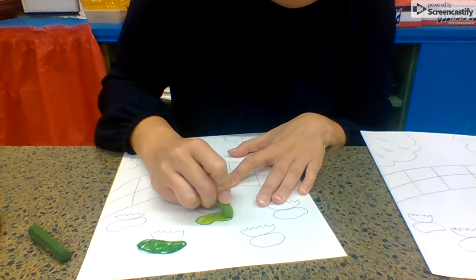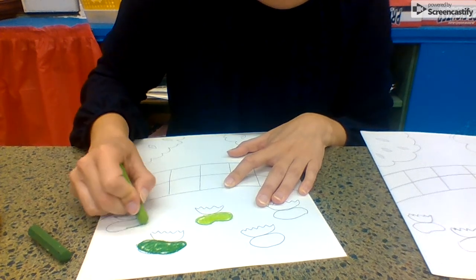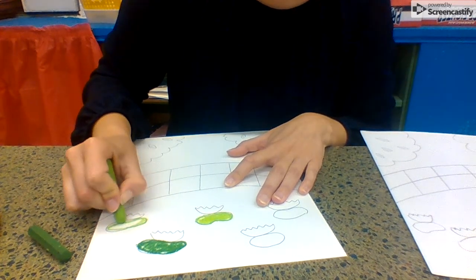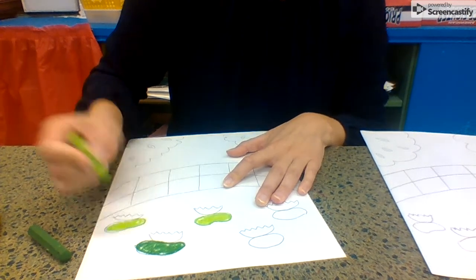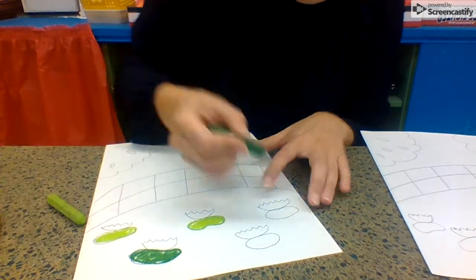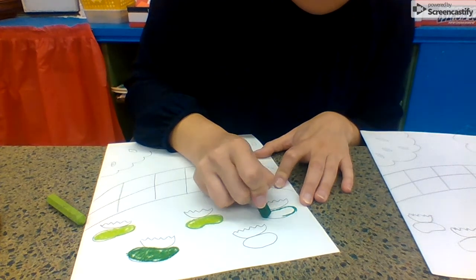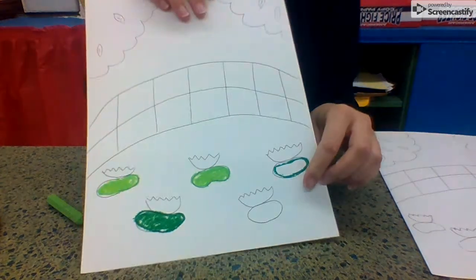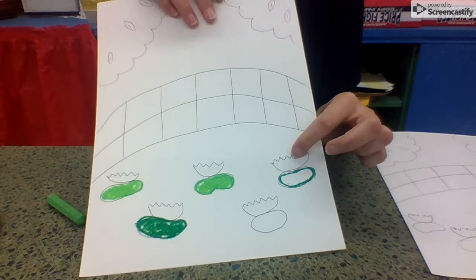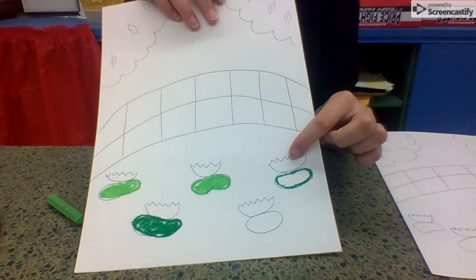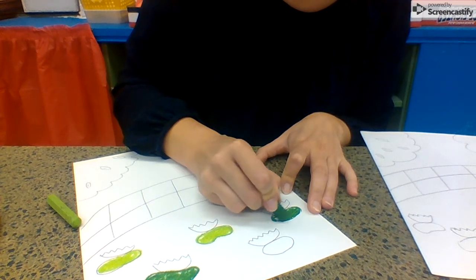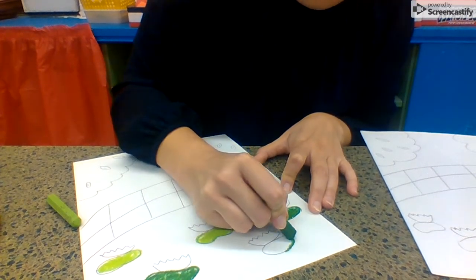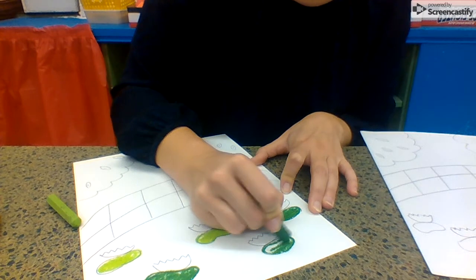Now this is the only thing in the artwork that you're really going to color in all the way. Everything else you are going to outline because we are going to paint it next time I see you. Again, I'm going to switch colors. Make sure you are coloring the lily pads and not the flowers. Flowers are usually not green. So I'm coloring this in all the way. And then for the rest of my artwork, I'm going to outline.